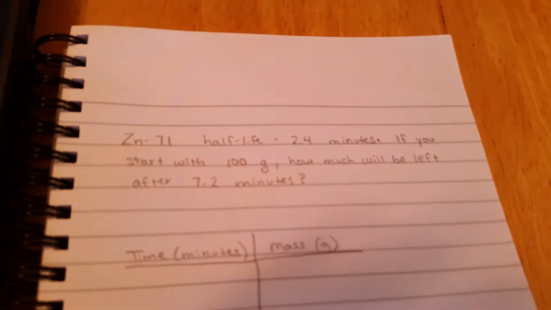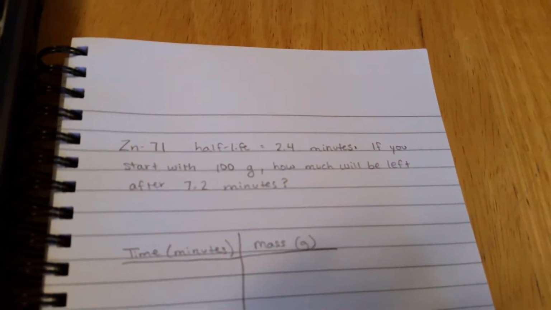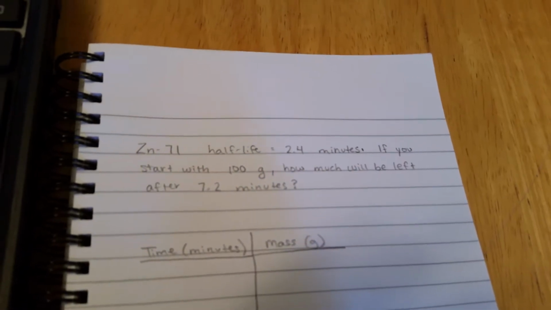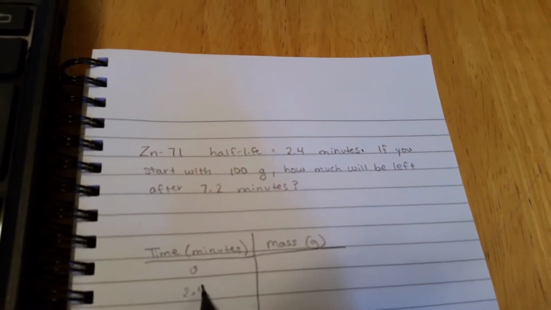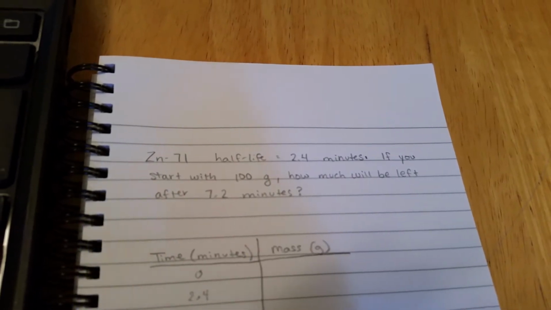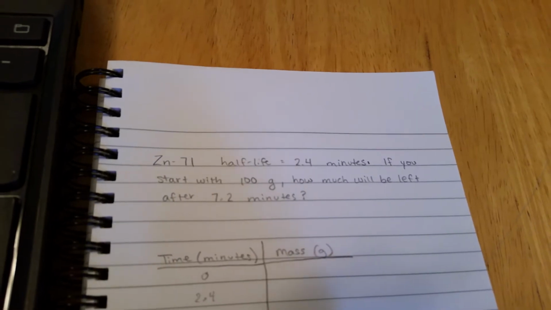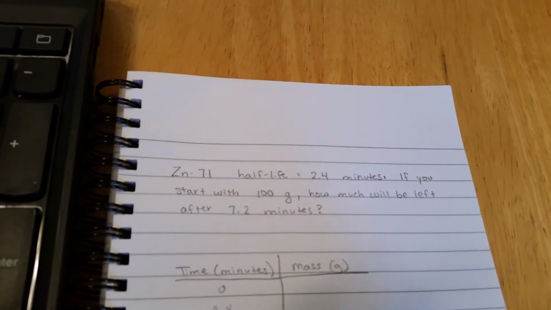So let's say I've got zinc-71. It has a half-life of 2.4 minutes. If you start with 100 grams, how much will be left after 7.2 minutes? So I start with my time, 0, 2.4, and then add again. 2.4 plus 2.4 is 4.8, plus another 2.4 is 7.2. Hey, that got me to my 7.2 minutes.